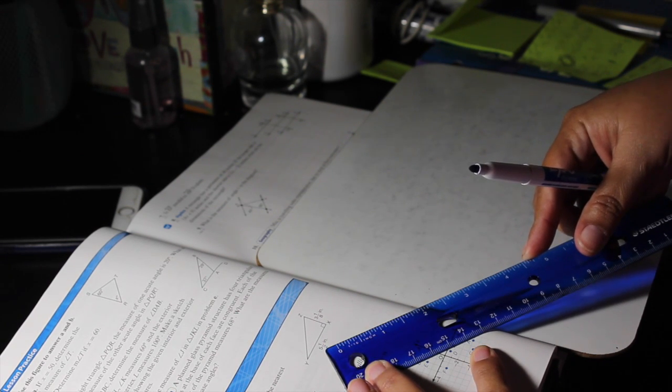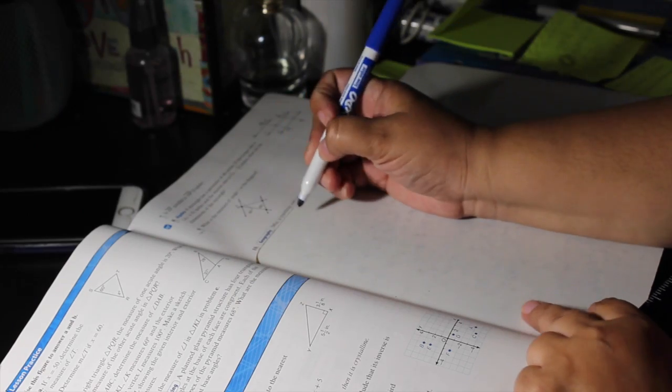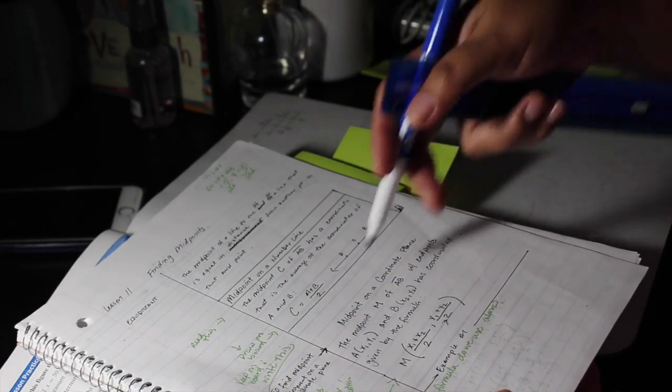So we're going to take the coordinates of those 2 points and find out the midpoint, and we think it's D, but we're going to verify it by using the midpoint formula on a coordinate plane. I actually do have notes as well. I have the formulas right here.